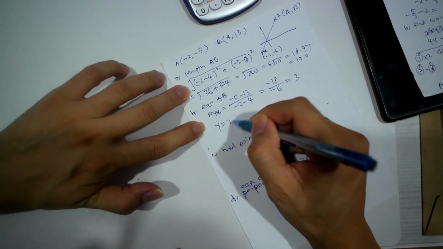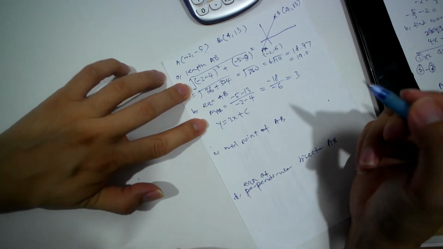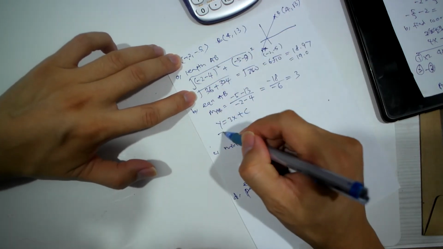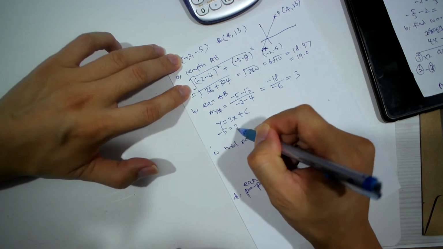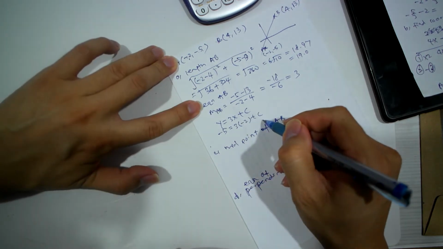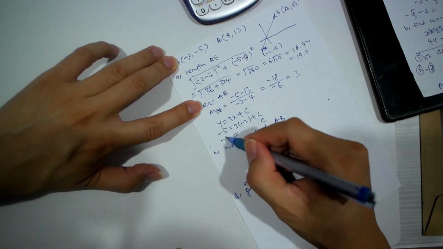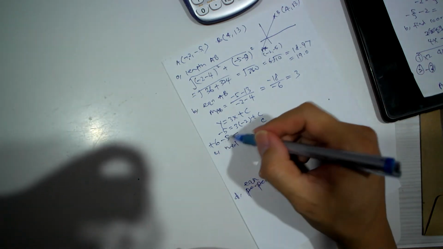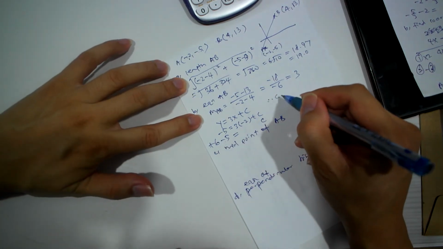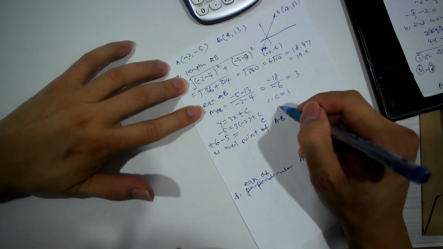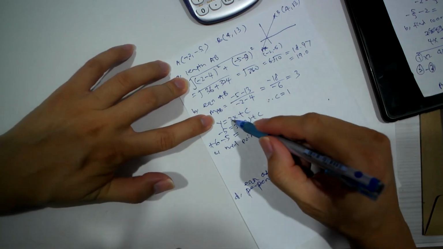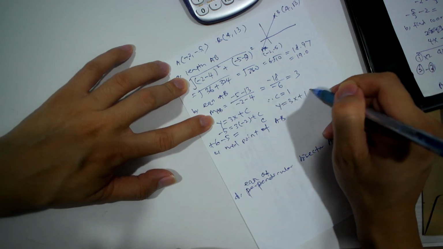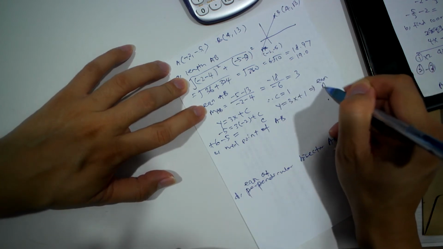So y equals 3x plus c. The next thing is you want to find the c value. Use A, the x and y value here, put here, y equals 3 times negative 2 plus c. Then in order to find c, this is negative 6 here, bring over, becomes plus 6. So you have plus 6 minus 5. That means the c value will be positive 1. So you have successfully found 3 and 1. So rewrite it. 3x plus 1 will be the equation of AB.